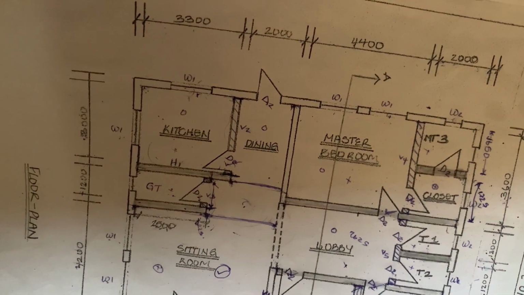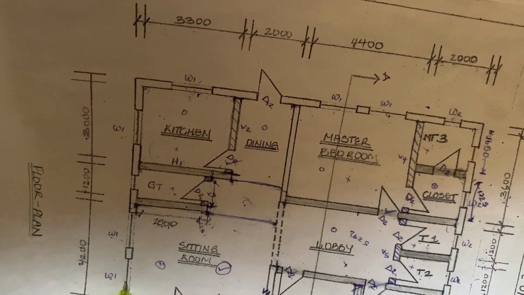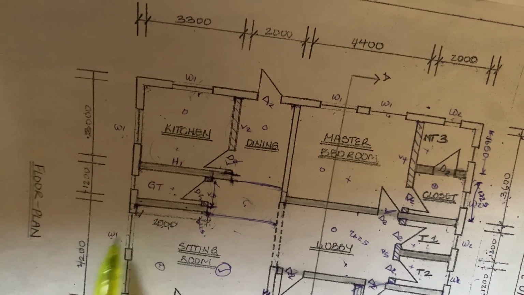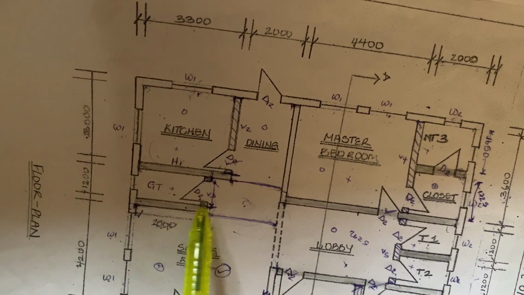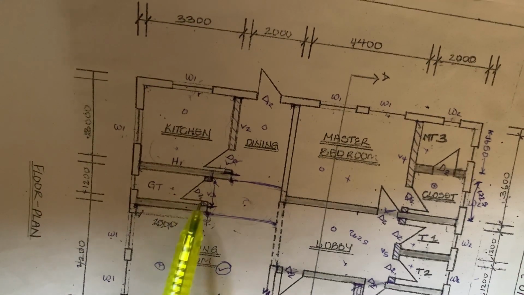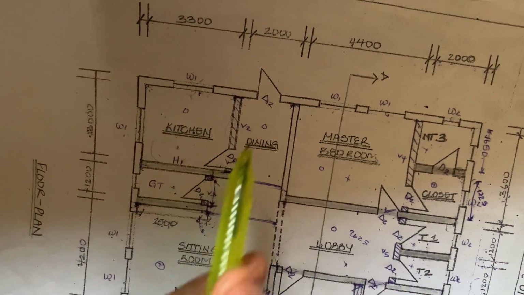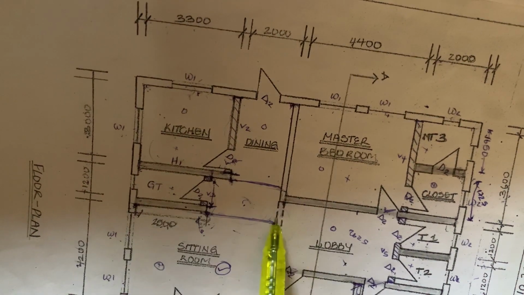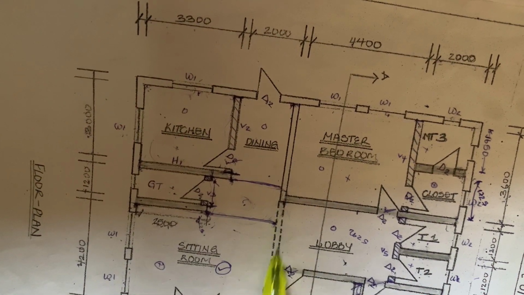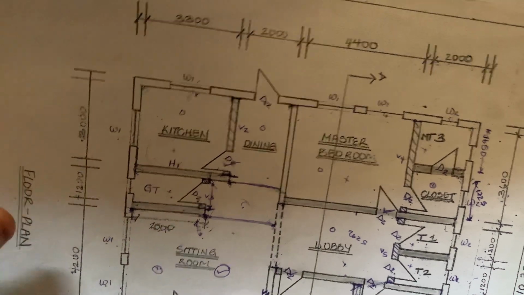So now what can you see in this irregular shape? You can see door 1, you can see window 1. We can see door 2, we can also see another door 2 here, and another door 2 here, and then we will deduct this space in this opening. So now let's start.